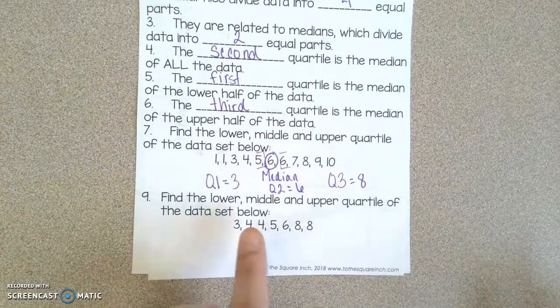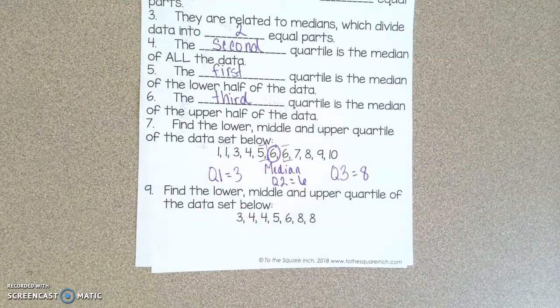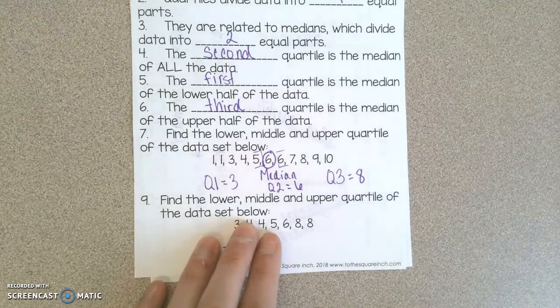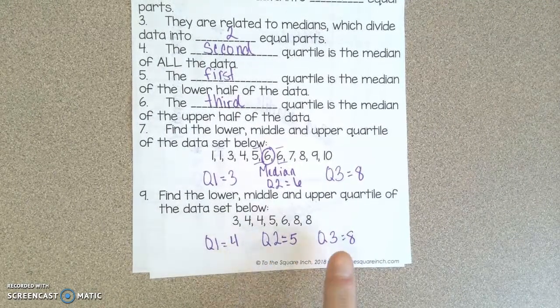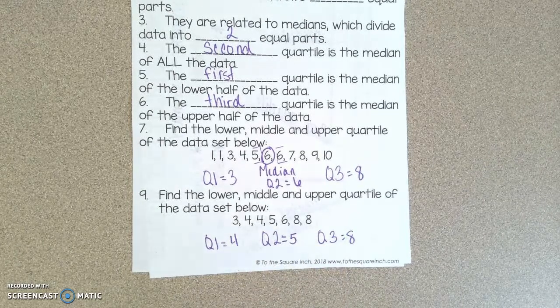So go ahead and find your first, second, and third quartiles of number 9 here. And then pause your video and unpause when you are done. Okay, so here is what I got for those. My median was 5, my first quartile is 4, third quartile is 8. Make sure you pause and let me know if you have questions about any of this. This is what we did in chapter 9.